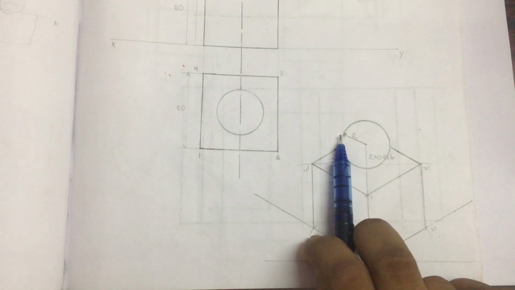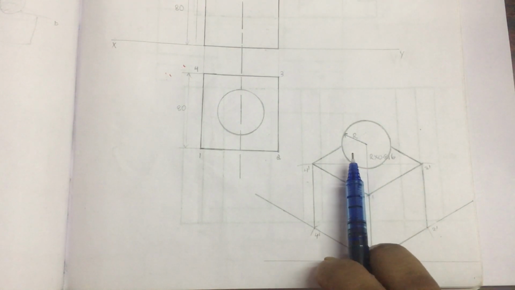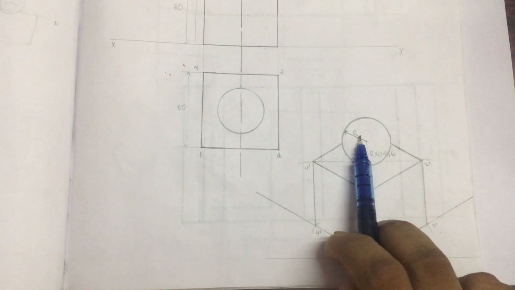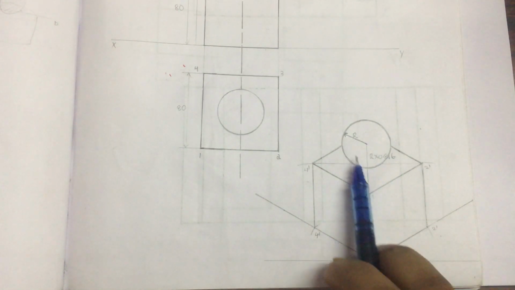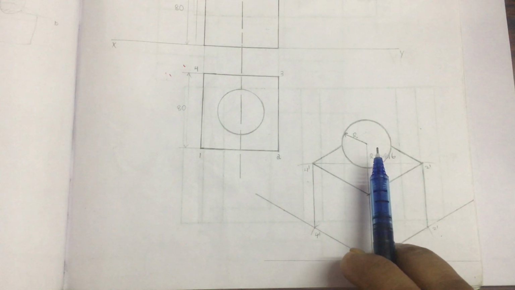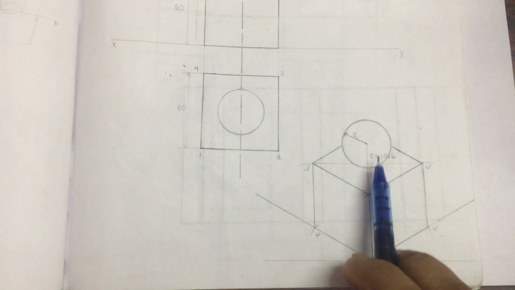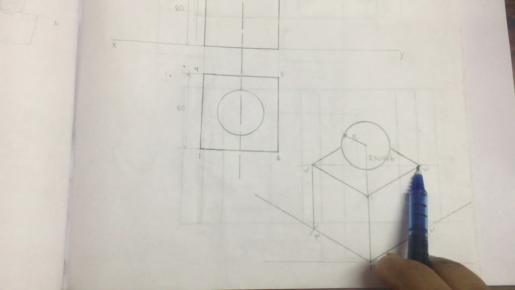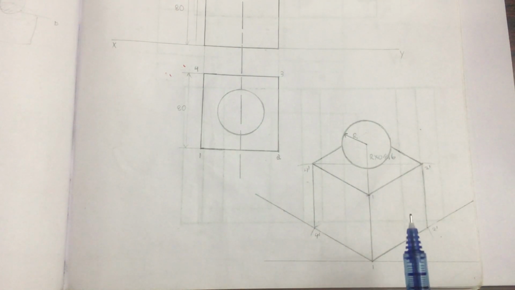From this point you have to take the radius and complete the circle. These portions are to be darkened. The portions that fall inside the sphere are invisible, so only this line as well as this line are to be drawn as darker lines. The other lines are invisible and are not to be drawn. This will be the complete final answer for the isometric projection of a sphere.